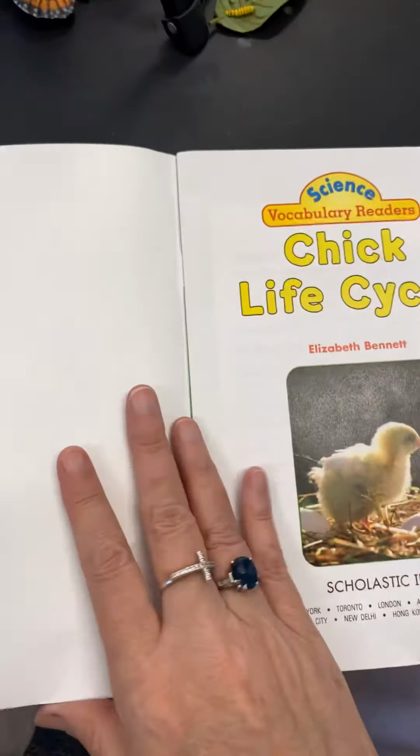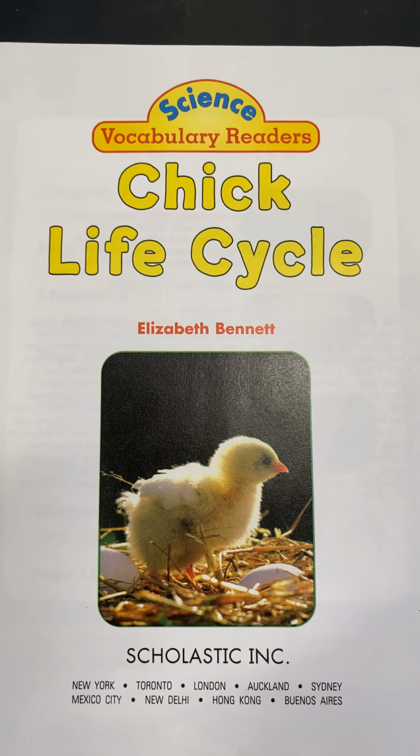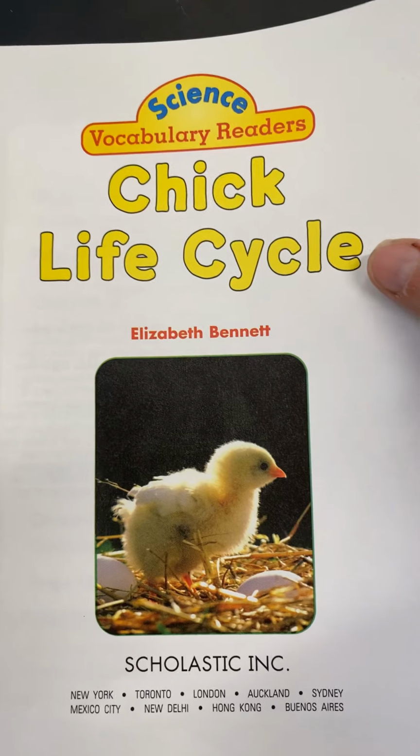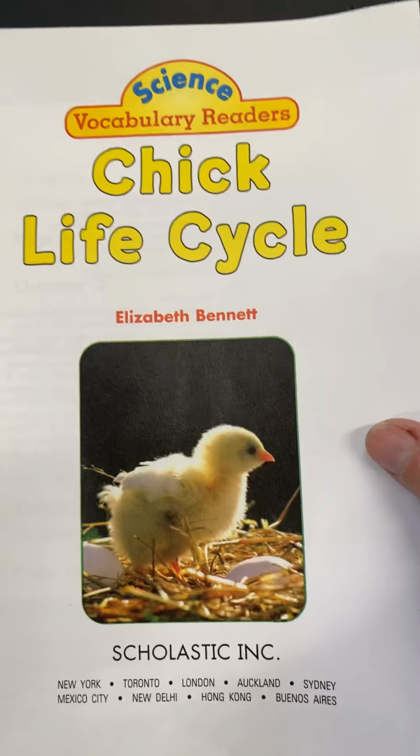Here's our title page, Chick Life Cycle. This story is by Elizabeth Bennett. I'm going to read this story to you because it's a smaller book and I want to be able to show you the illustrations really well. So we're going to read this story this way today. All right, and there again is another baby chick.